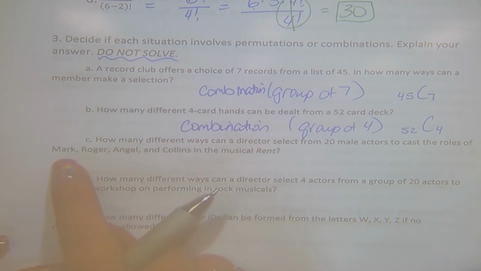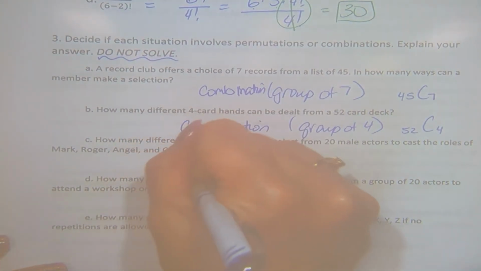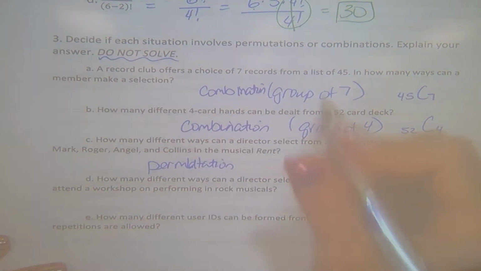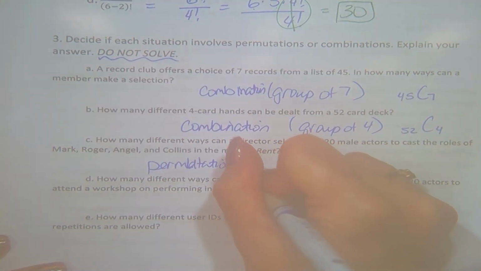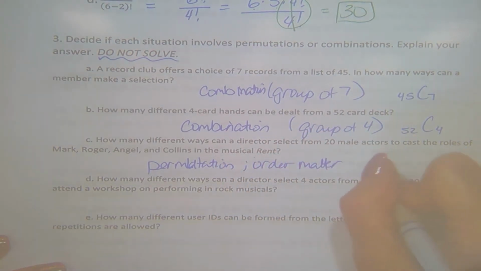It matters if you're picked for Mark, for Roger, for Angel, or for Collins. And since order matters, that is a permutation. I keep wanting to write a C there because I'm talking while I write. Order matters. If I were asked to calculate, I've got 20 actors, and from them, I'm going to pick 1, 2, 3, 4 to play those roles.